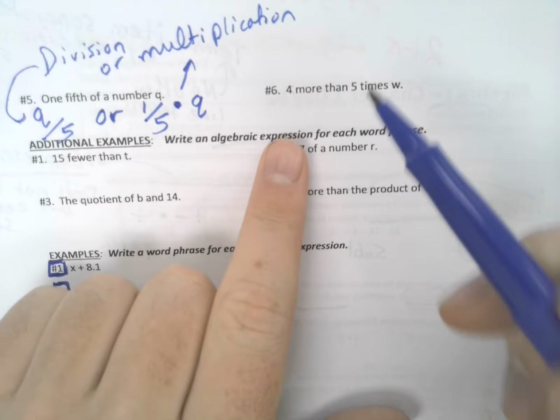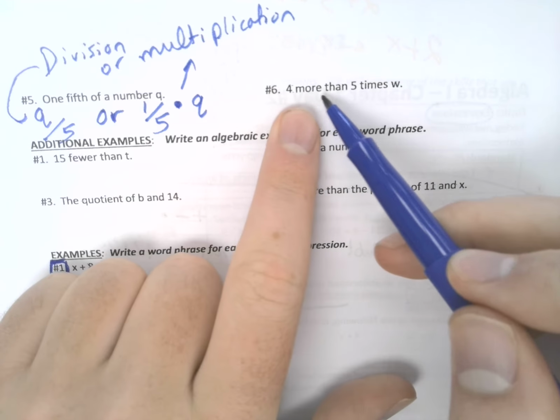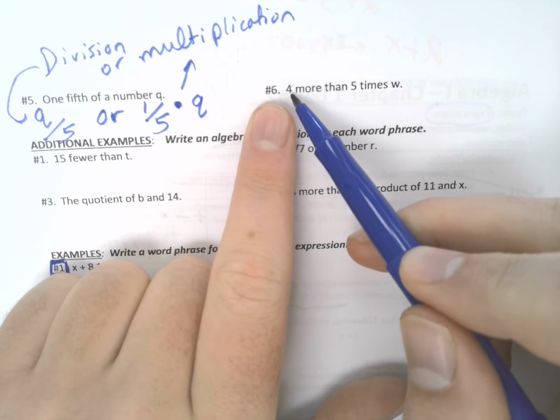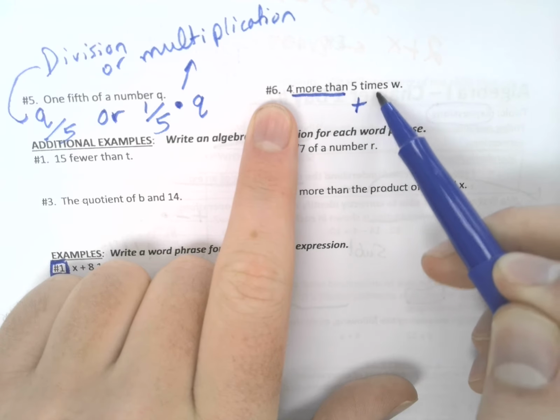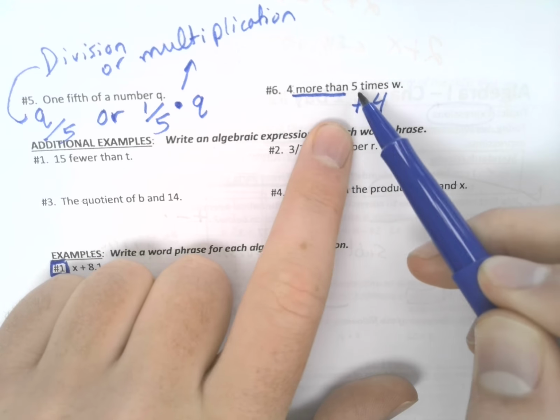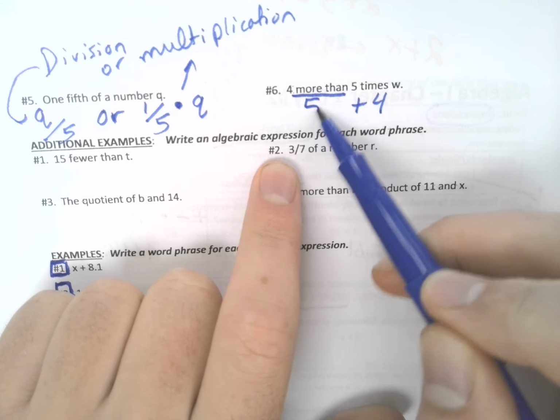Number 6, a little bit easier. 4 more than 5 times w. Oh, there's that more than phrase, so we know we're adding on 4 to something. The original is 5 times w.